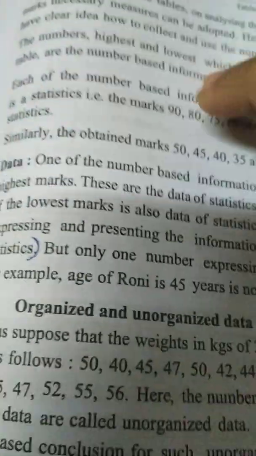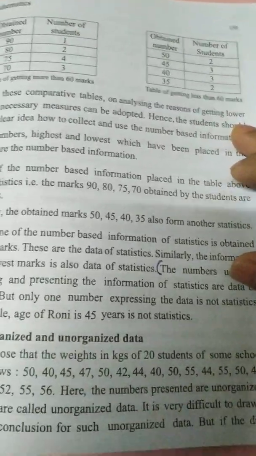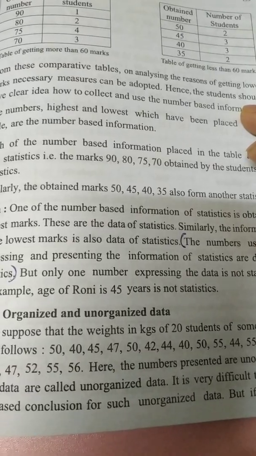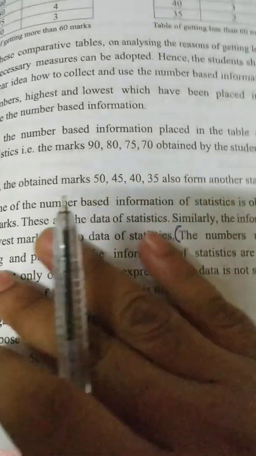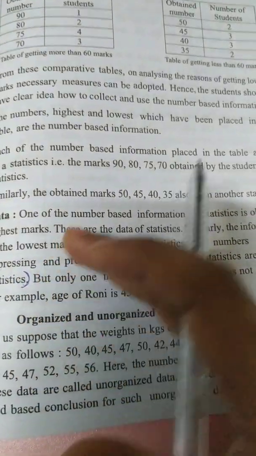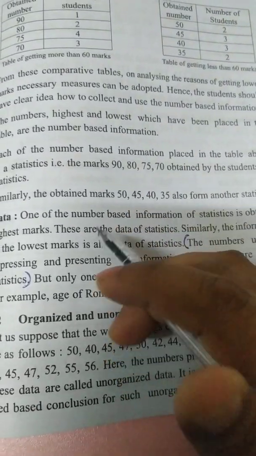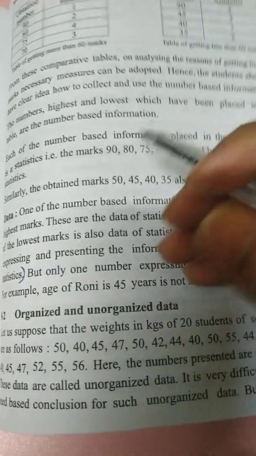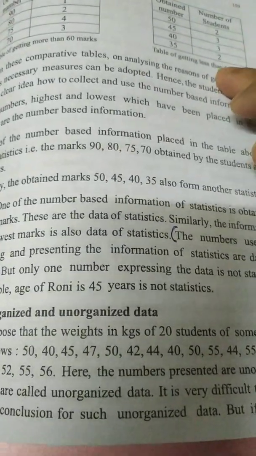For example, one thing is data. Just move to page 159. So over here, data. What is data? Data is the numerical information that we usually collect, the numerical information that we collect for displaying it as a statistical report.